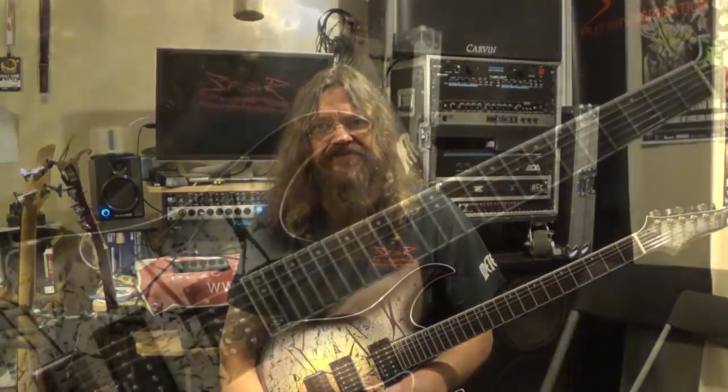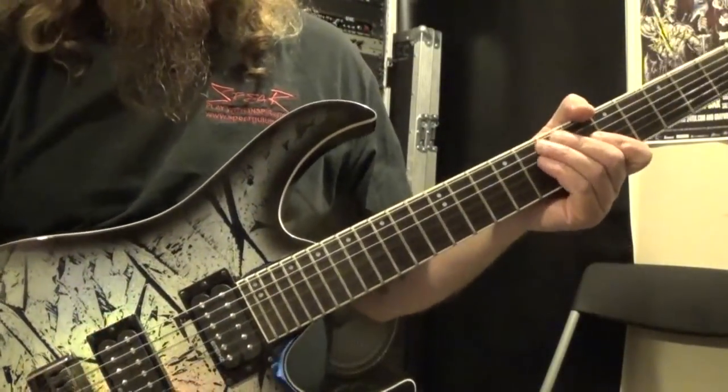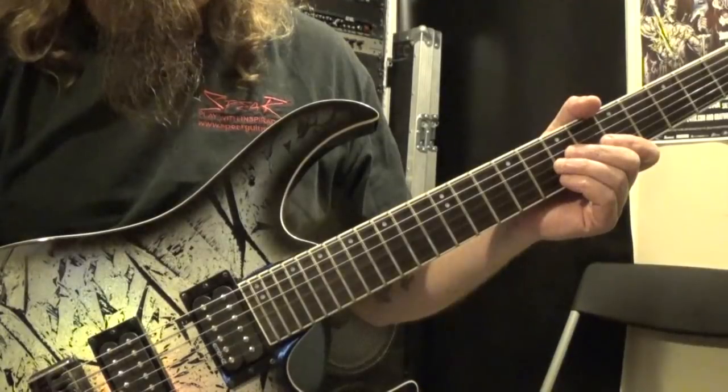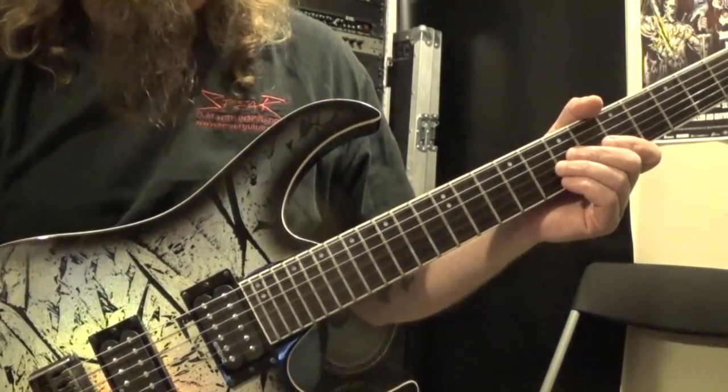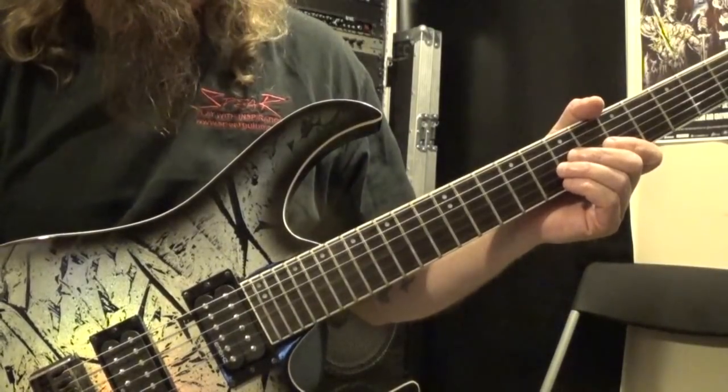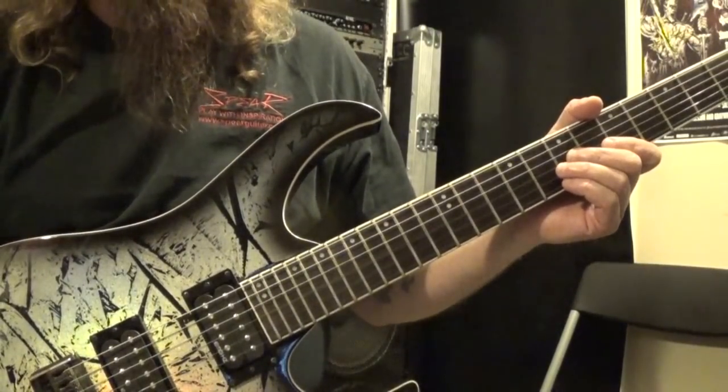All right, so the very first chord progression we're going to look at is the most widely used common chord progression in the world, the 1-4-5 chord progression.